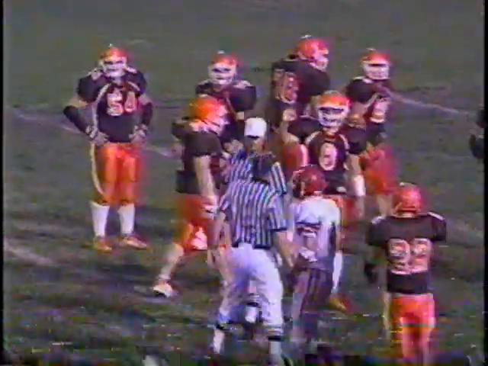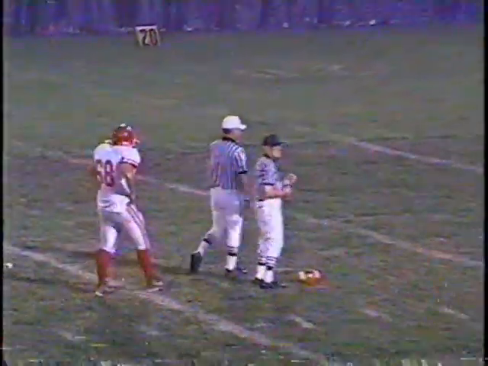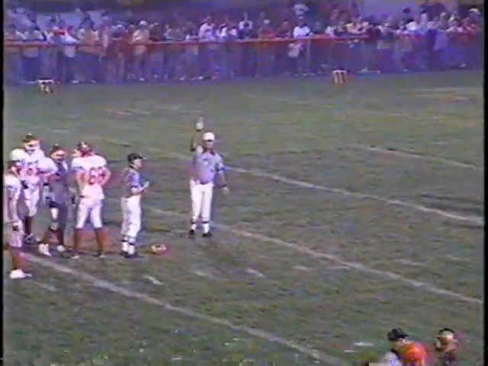Hey, usually when that flag goes down, we've got a motion on the offense, and that's what we're going to have. Offsides on Nelsonville-York. So the Buckeyes will have 1st and 15 back on their own 33. 10:21 to play in the 1st quarter.